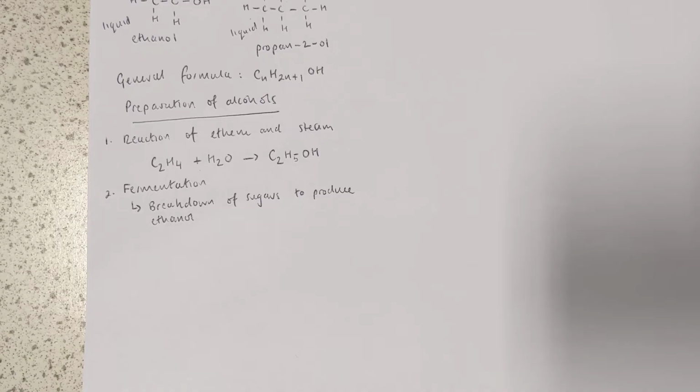The second method of making ethanol is by fermentation. This is a process used when making alcoholic drinks like beer and wine. Basically, you react sugars like glucose with yeast and they do anaerobic respiration to produce alcohol. The way to define fermentation would be to say it is the breakdown of sugars to produce ethanol.